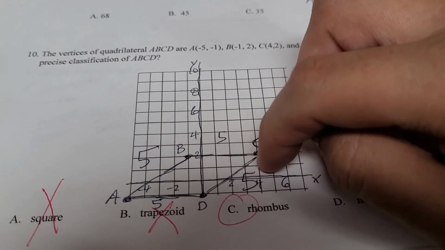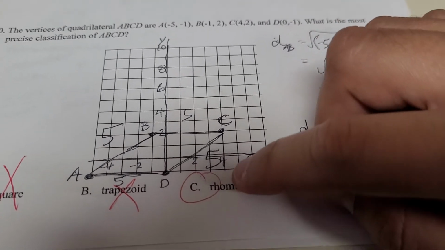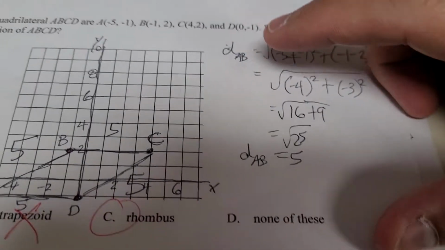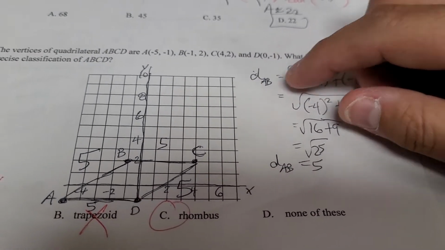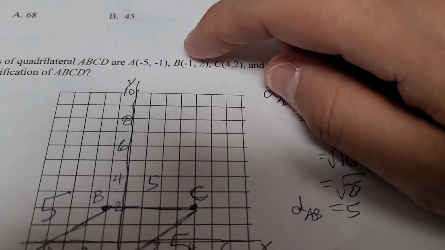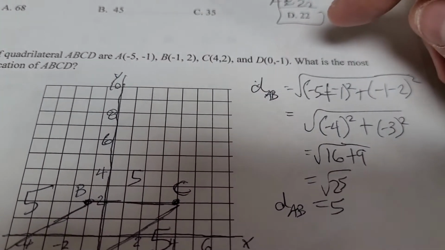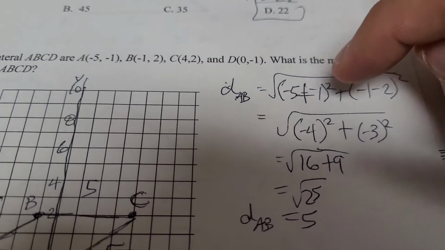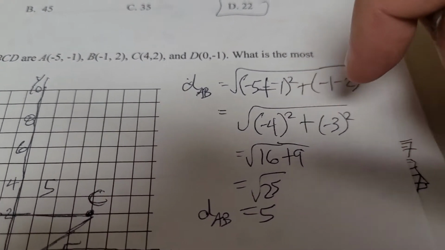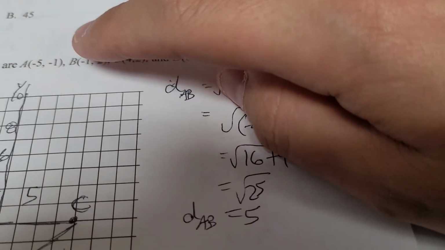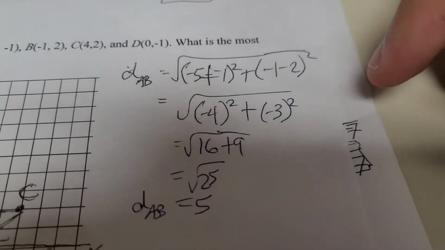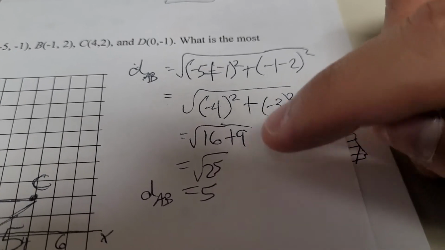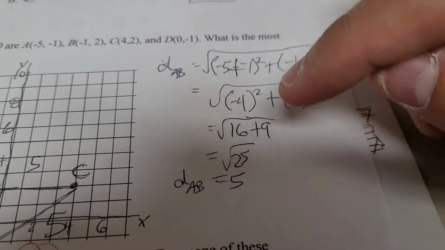Okay, so I already know that this is 5. 1, 2, 3, 4, 5, and it's the same thing down here. Here, I know that these are going to be 5, but that's because I found the distance. I did the distance formula. So from A to B, I just said -1 minus 5, or actually you can do -5 minus -1, which is going to be -4, square that, plus, and then the y is -1 minus 2 is going to be -3 squared. So that's going to be 9. 16 plus 9 is 25. Square root of 25 is 5.